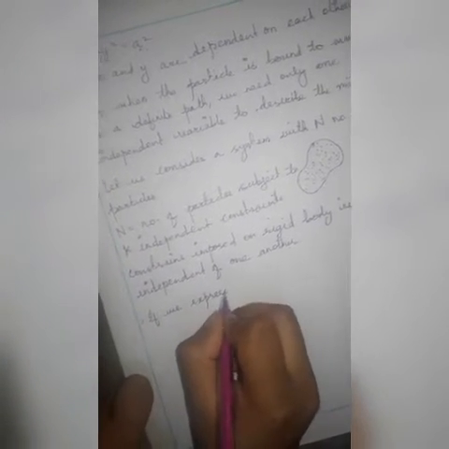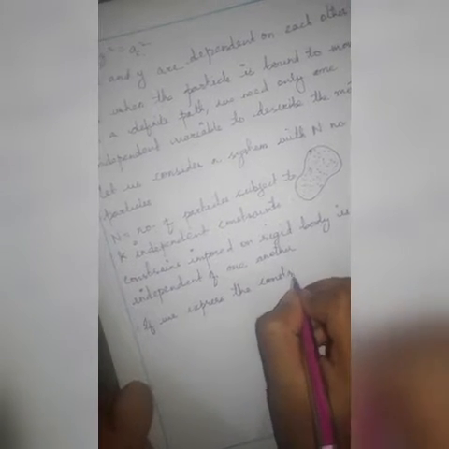Now, if we express the constraints in terms of mathematical equations, it is written as g1 of x1 y1 z1 x2 y2 z2 up to xn yn zn t is equal to a1.